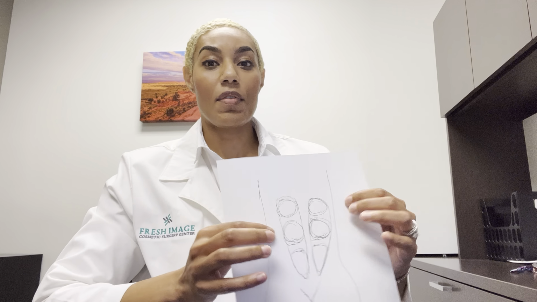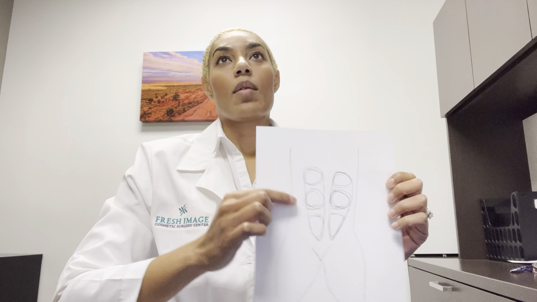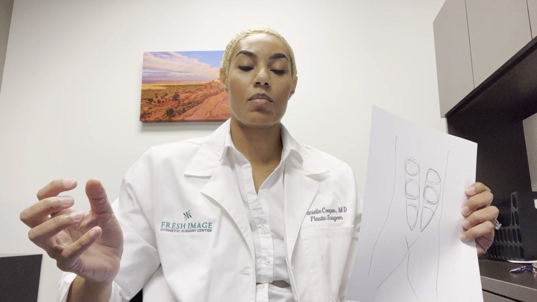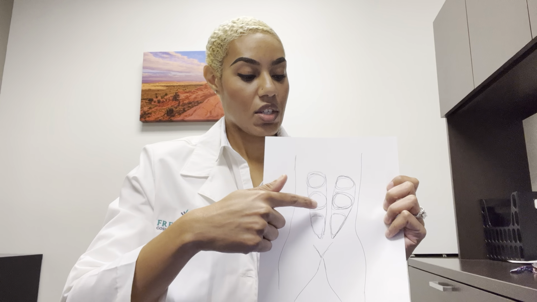So your ab or your six-pack muscles. Again, this is just a rough illustration. Here are your six-pack muscles. So when you are pregnant, if you're a female, your six-pack muscles stretch, they separate because of the pregnancy. And then once you deliver the baby, they don't always come back to the midline. So you might be left with this separation here between your six-pack muscles.